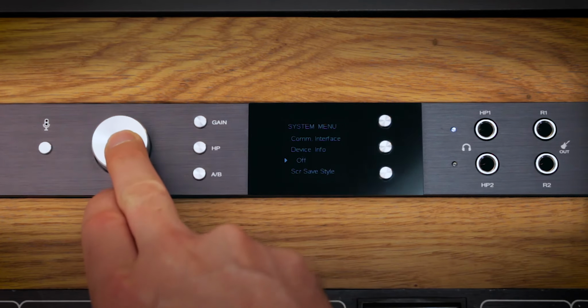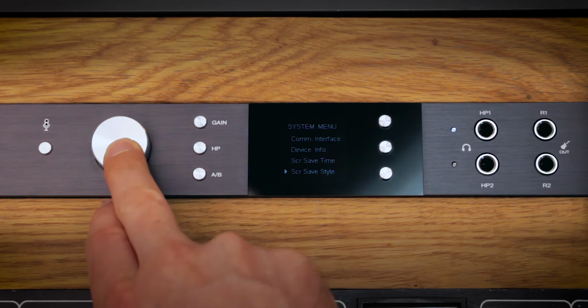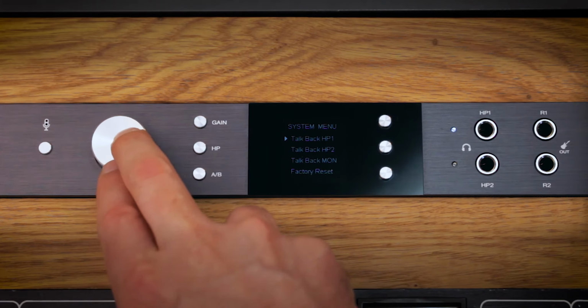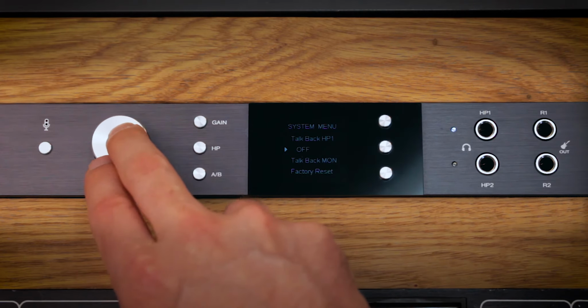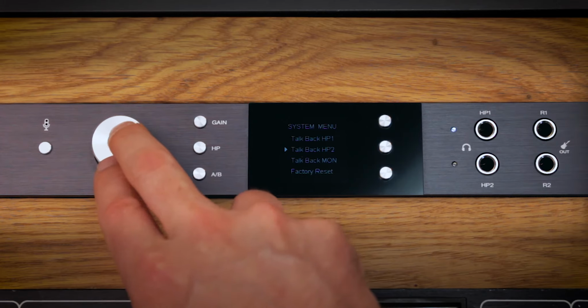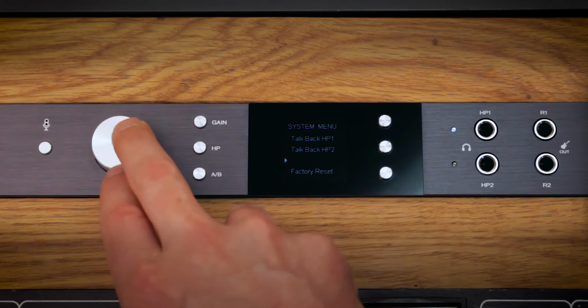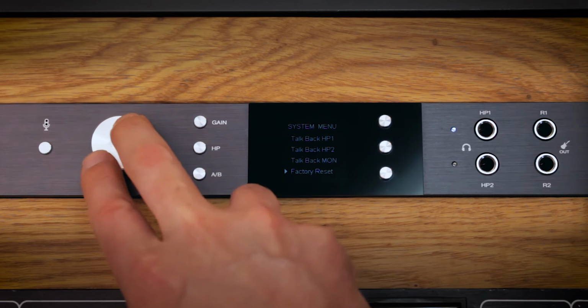Screen save time sets the time that the screensaver will appear on the Orion Studio's display. Screen save style changes the style of the screensaver. Talkback Headphone 1 sets whether the Talkback mic will be outputted by the Headphone 1 output. Talkback Headphone 2 sets whether the Talkback mic will be outputted by the Headphone 2 output. Talkback Monitor sets whether the Talkback mic will be outputted by the monitor outs.